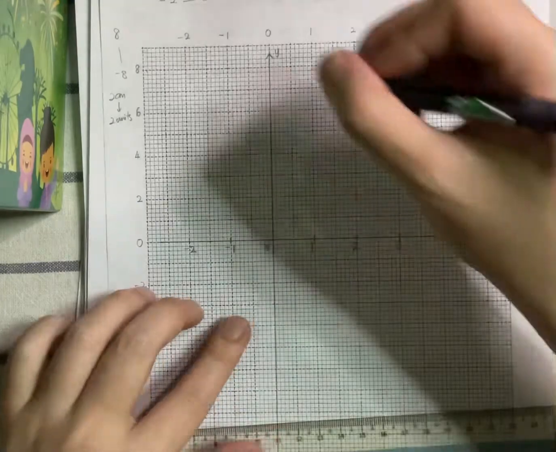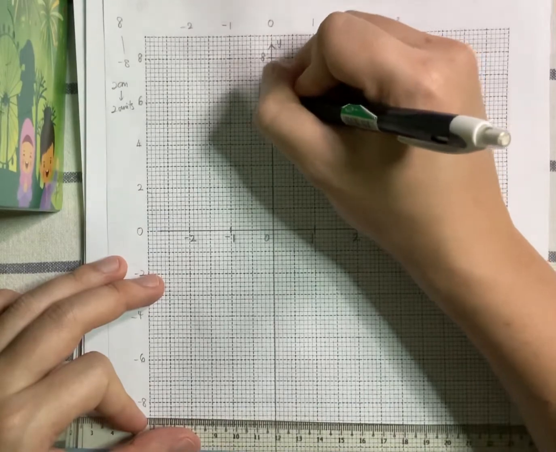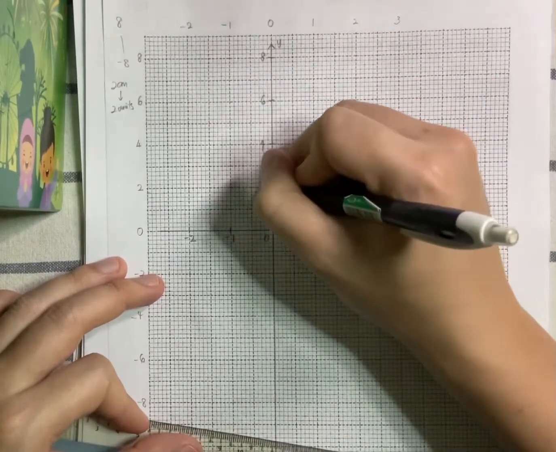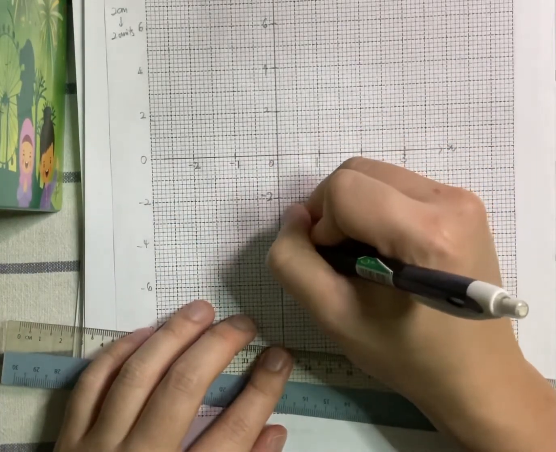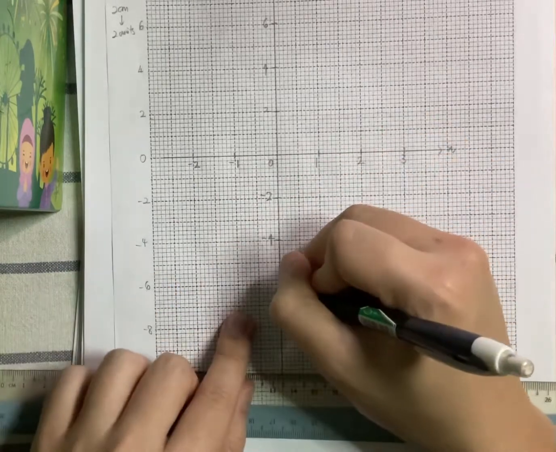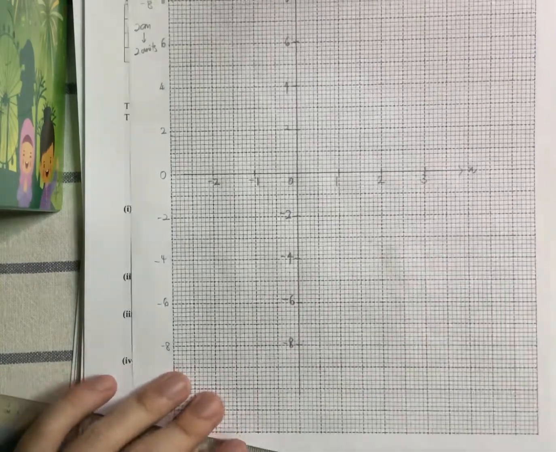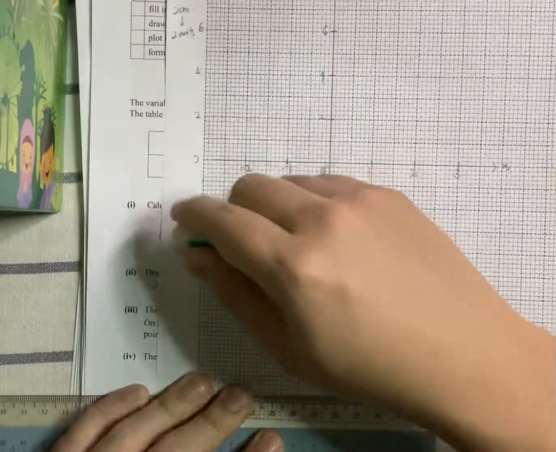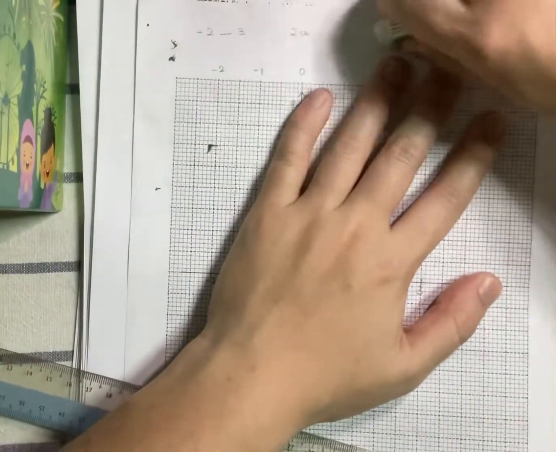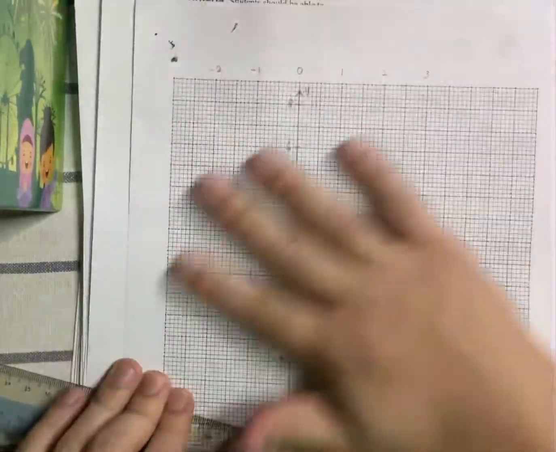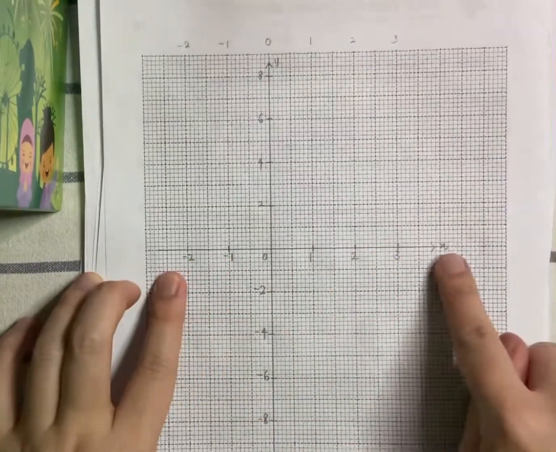Next, the vertical points. So I have 8, 6, 4, 2, 0, negative 2. You see how I write it down? I try to avoid writing negative 8 like this. Now next I'm ready to remove the things at the side, so let me just quickly erase this. Okay, now my axis is done with the correct scale.